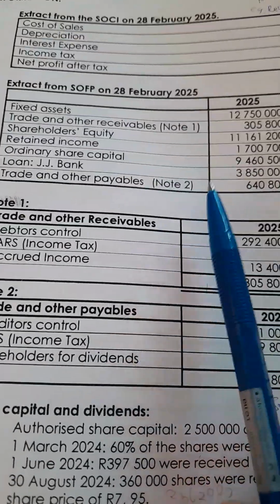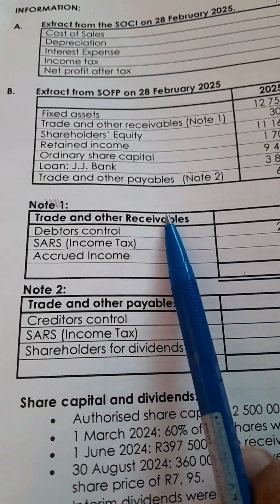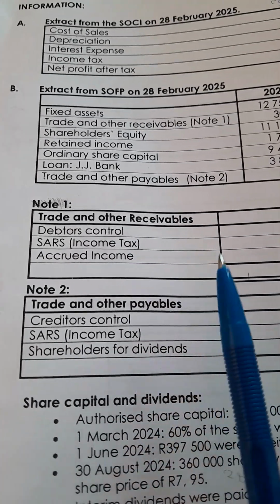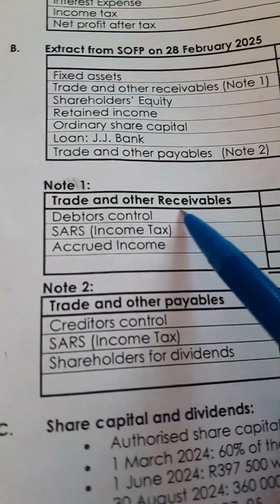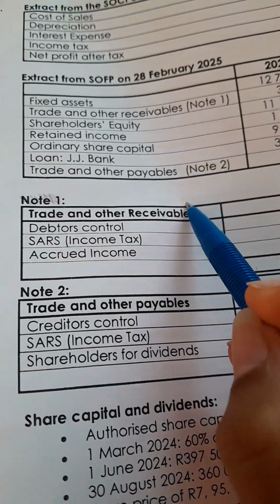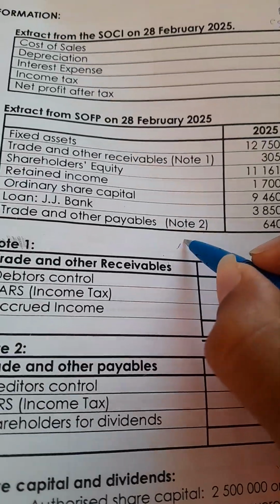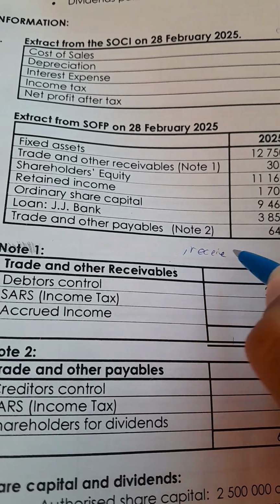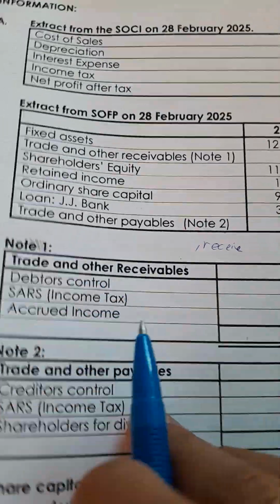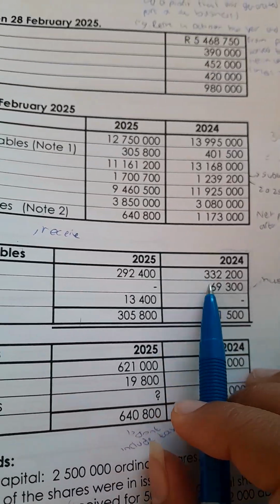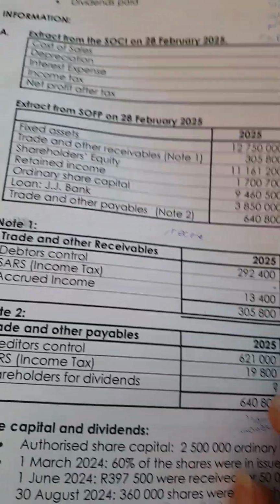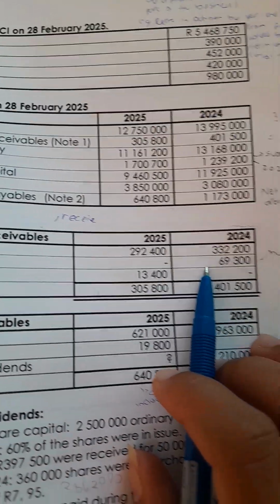Now, you will either find it under trade and other receivables or trade and other payables. You must remember, a receivable, we must still receive it. It's an asset, no? So that's something we must still receive. Think about it. We must still receive it.